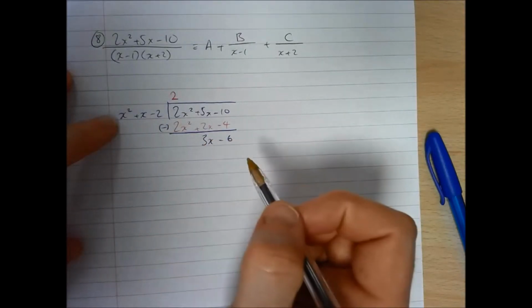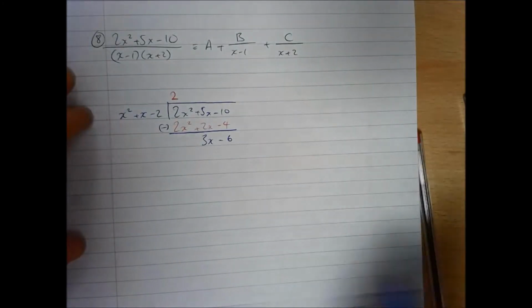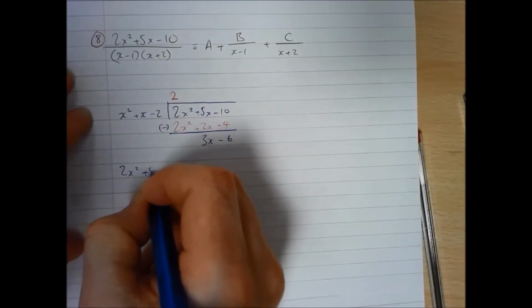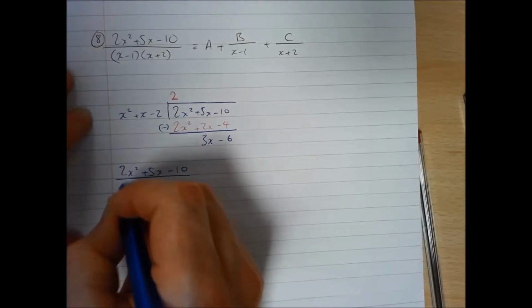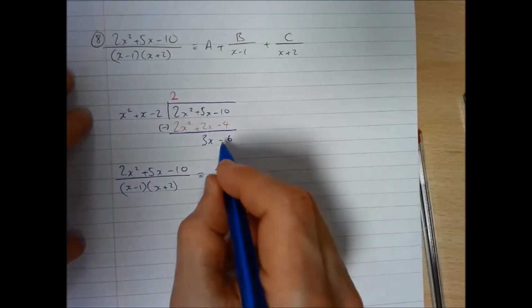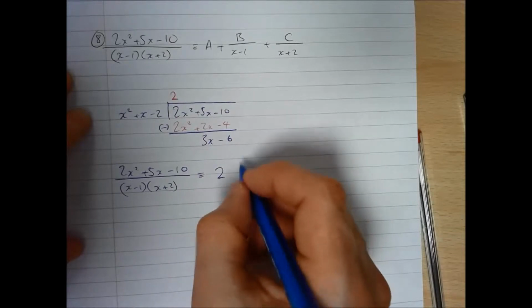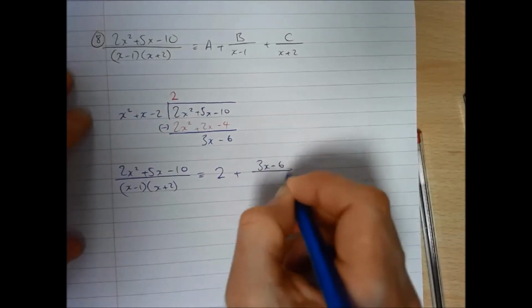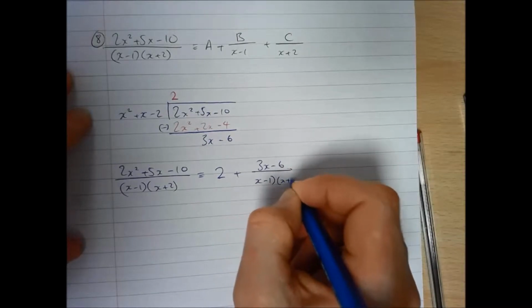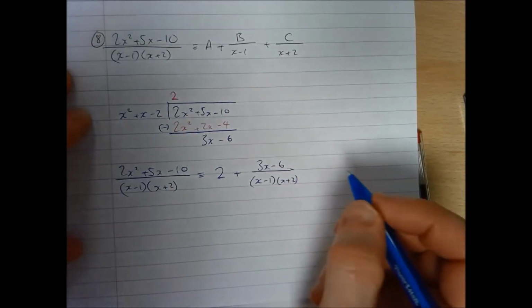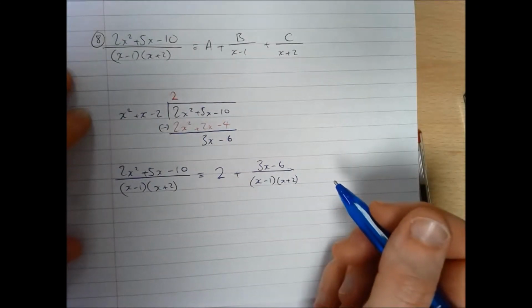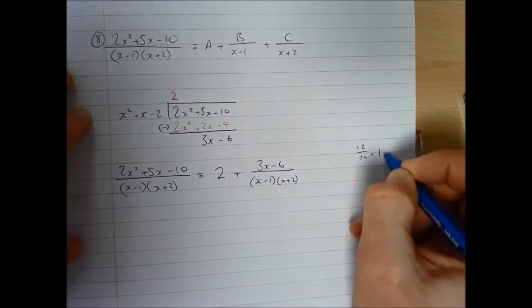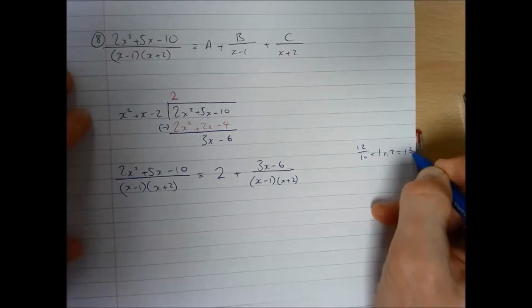This is your remainder. Okay, so as a first stage for this, then what we have is 2 remainder 3x minus 6. That remainder, of course, can then go in the numerator of a fraction. Just as if you said, by example, 12 divided by 10, that is 1 remainder 2, or really it's 1 and 2/10. Okay, so you put your remainder back on top of the divisor.